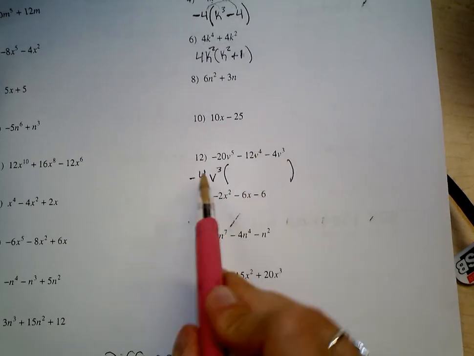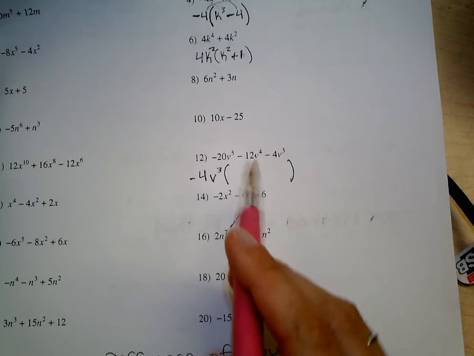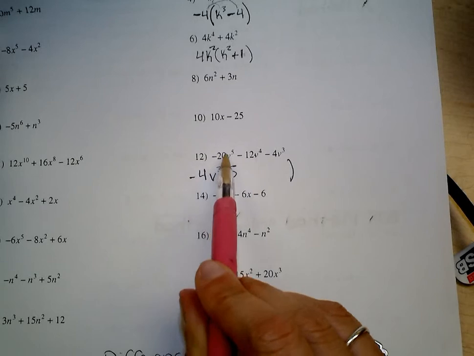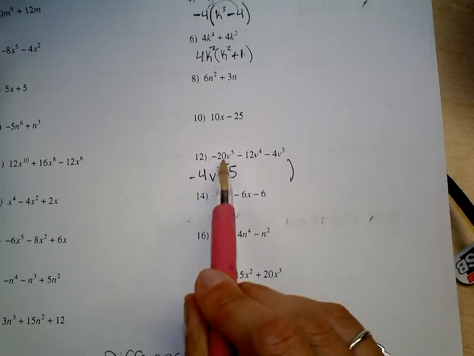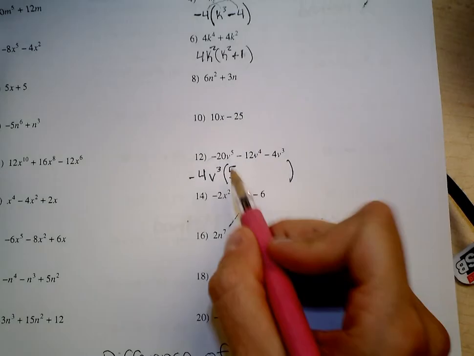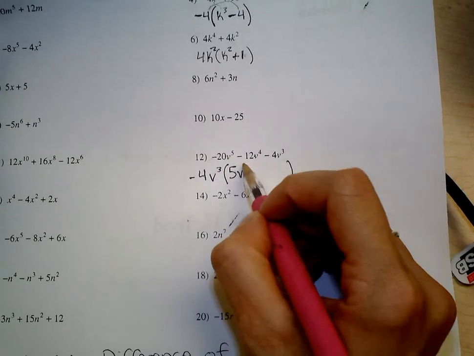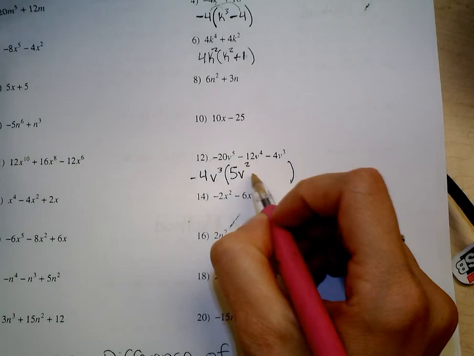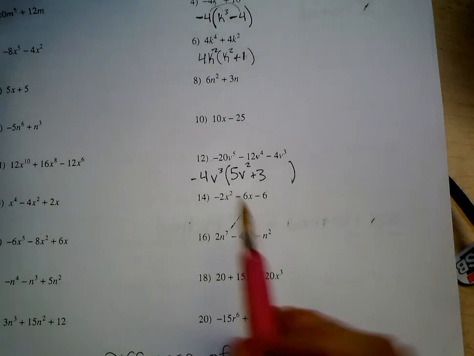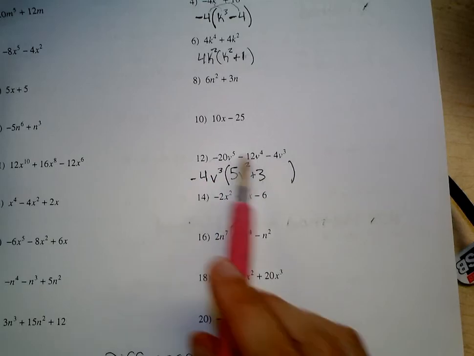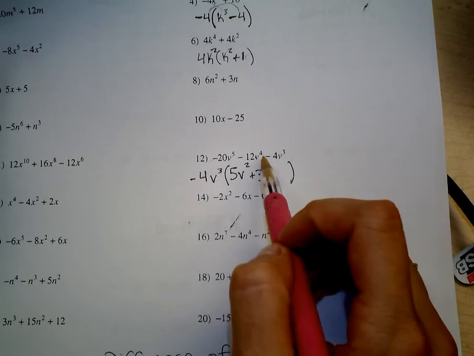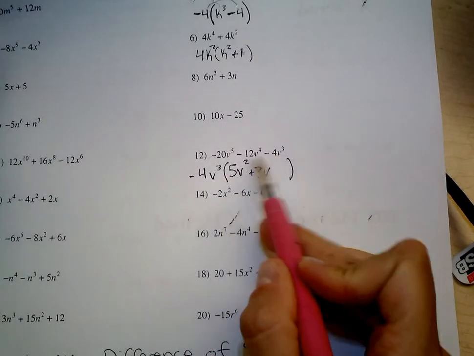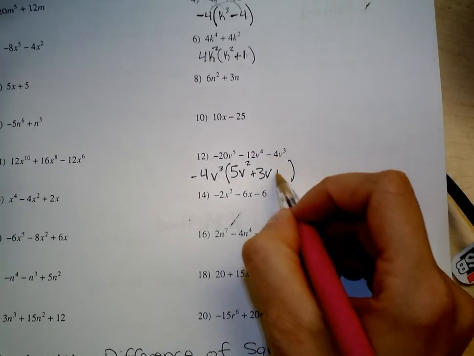If I pull out a negative 4 from a negative 20, I'm left with positive 5. I double check that by working backwards and distributing: negative 4 times 5 gives me negative 20. So that's right. If I take out 3 v's, I only have 2 left. If I take out a negative 4 from that negative 12, I'm left with a plus 3, and I can check my work by distributing back: negative 4 times 3 gives me the negative 12. If I take out 3 v's and I had 4, I only have 1 left. And here, I took out the entire term, so I have to have that plus 1 there.